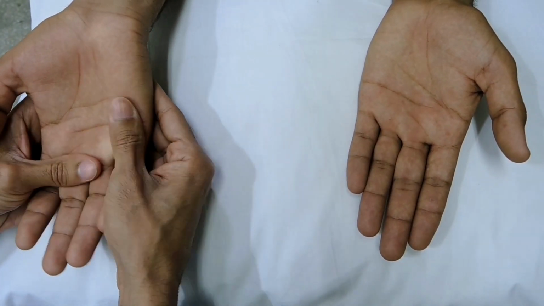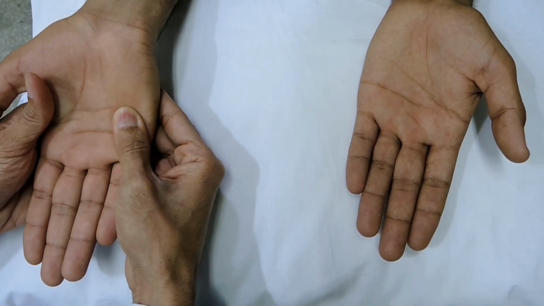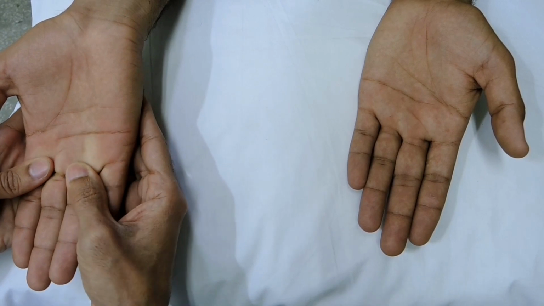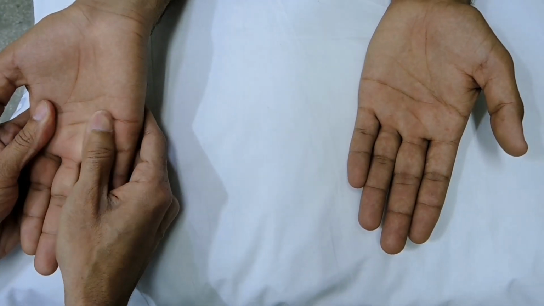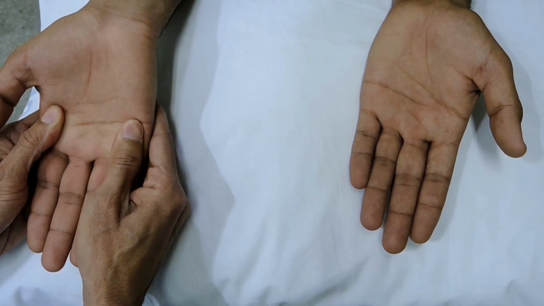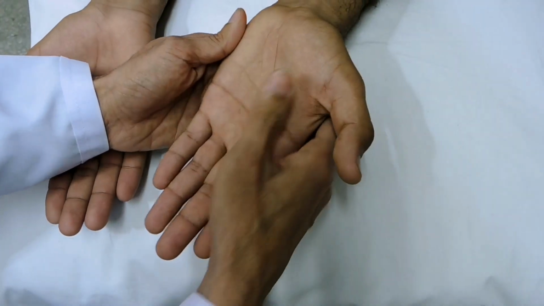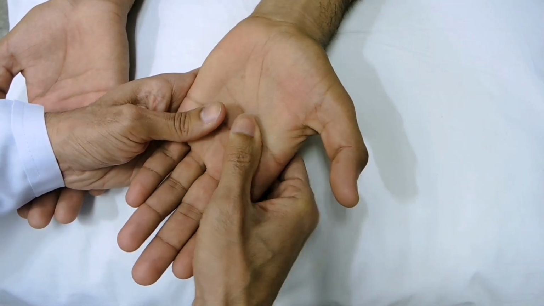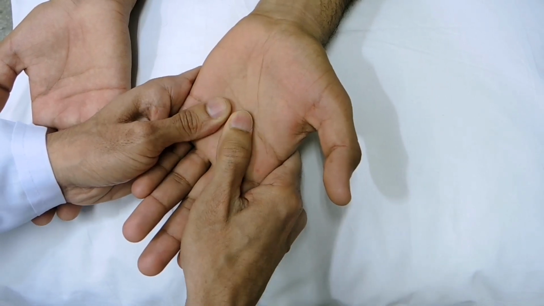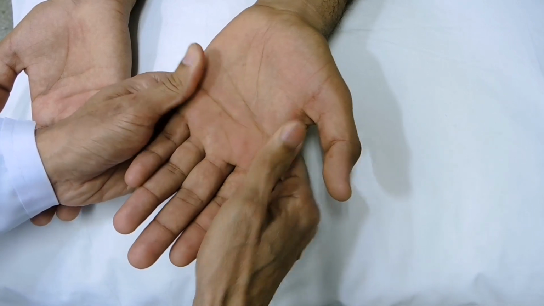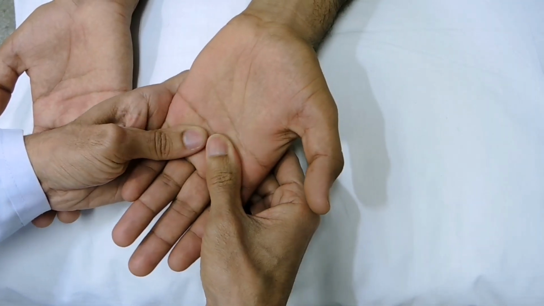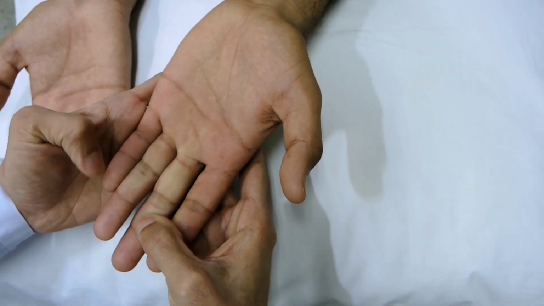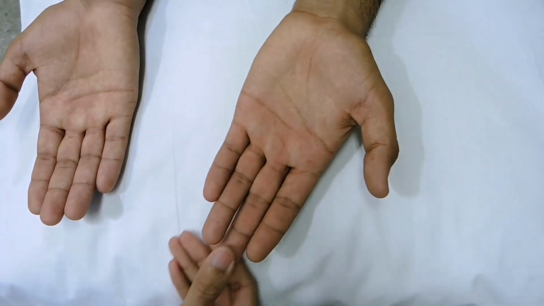And palpate the flexor palmar tendon, and palpate for thickening of the fascia in case of Dupuytren contracture. Compare it with the opposite side. This is hypothenar eminence. This is thenar eminence. And palpate the palmar fascia for evidence of thickening in case of Dupuytren contracture, and palpate the flexor tendon for evidence of inflammation, nodule and crepitus.